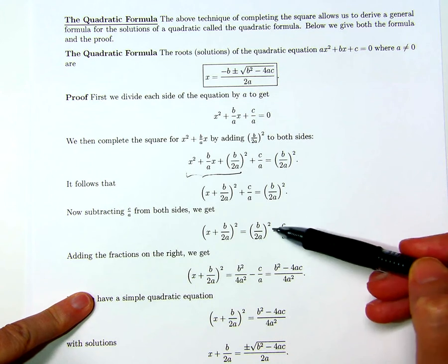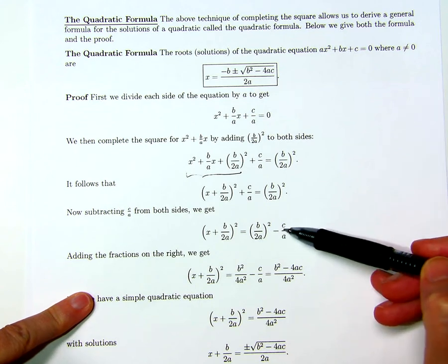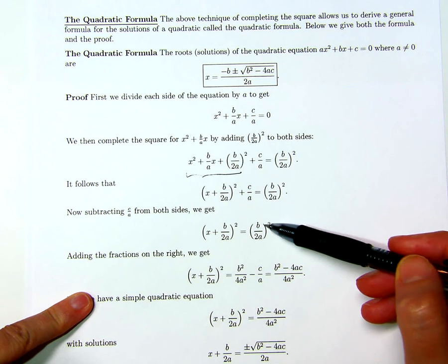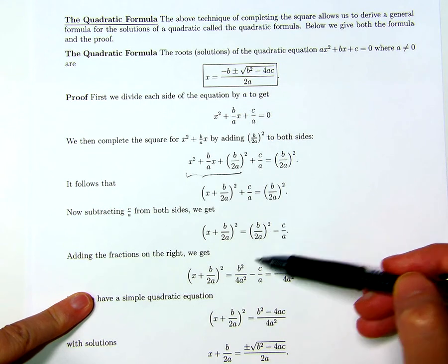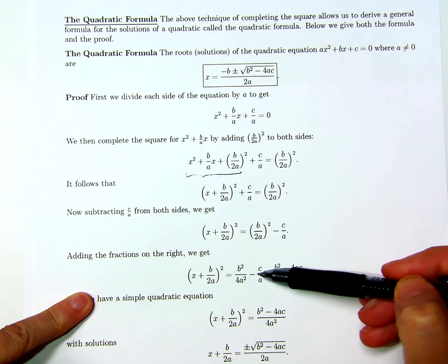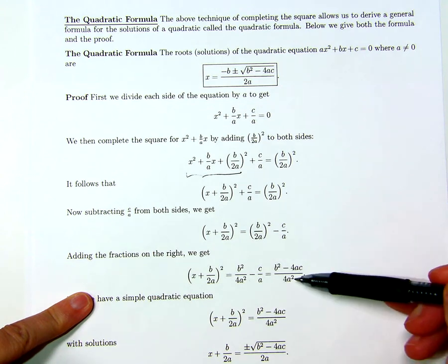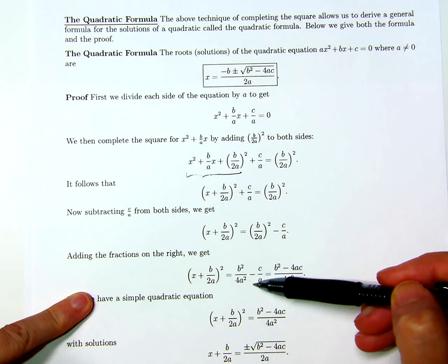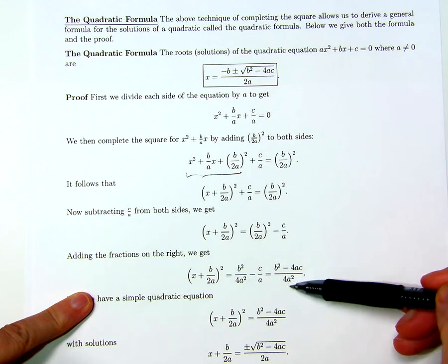Now we're going to tidy up this constant. We're going to add these two fractions. So squaring above and below here, we get that this is b squared over 4a squared minus c over a. And we have a common denominator here, which is 4a squared.